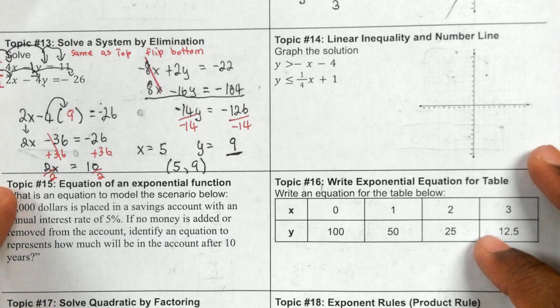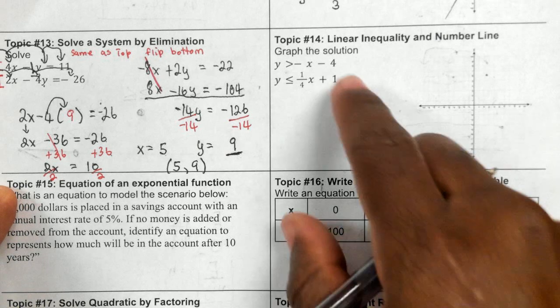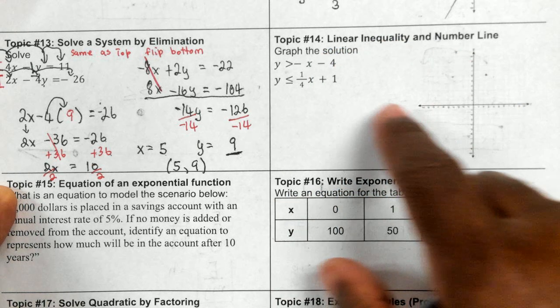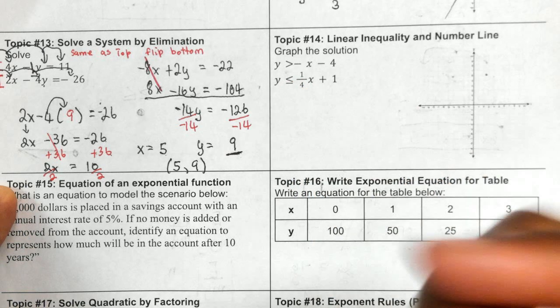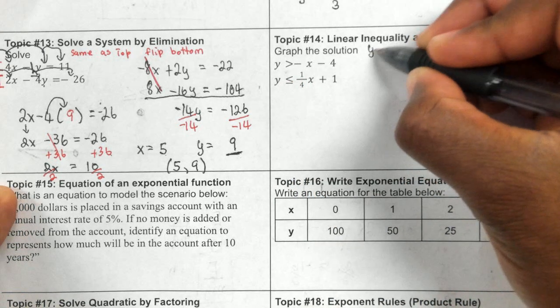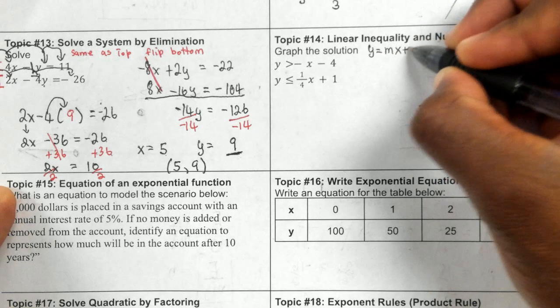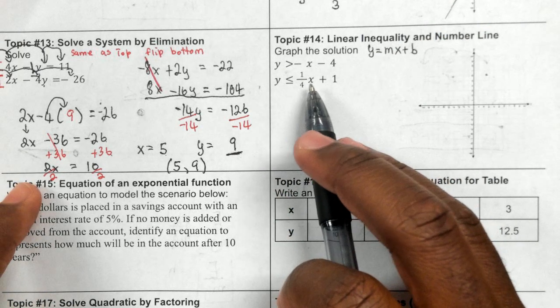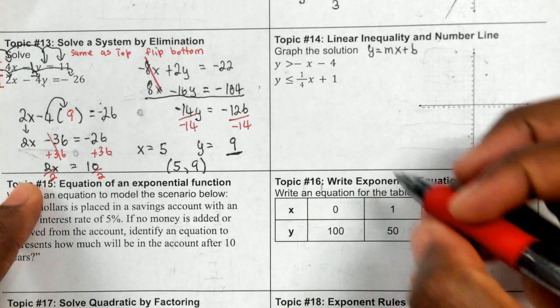So the next question wants us to graph the solution. So we need to graph the linear inequality on this. All right. So first things first, you need to make sure your equations are in the form y equal mx plus b. Okay. When I look, both my equations are already in that form. So all I gotta do now is graph them.